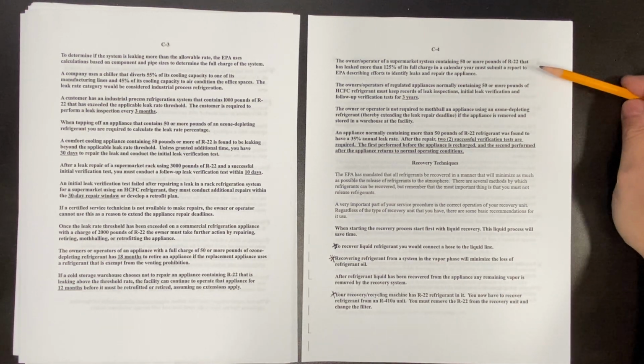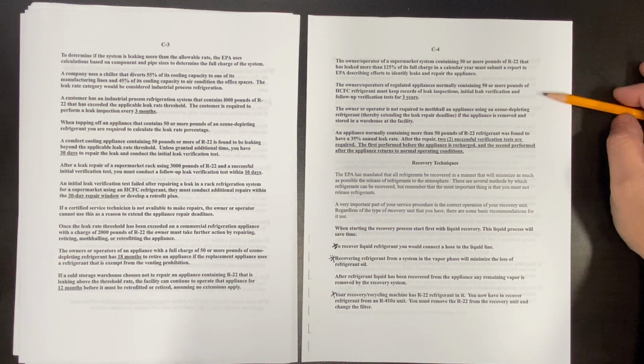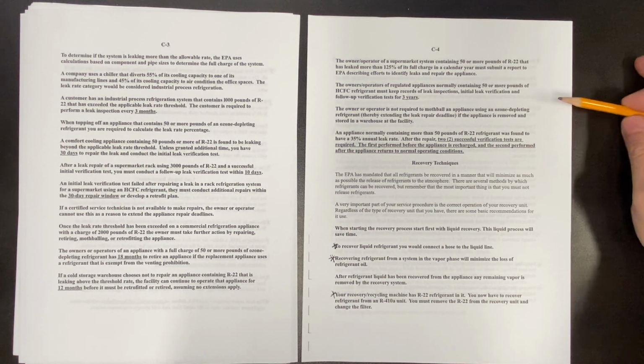The owner operator of a supermarket system containing 50 or more pounds of R22 that has leaked more than 125% of its full charge in a calendar year must submit a report to EPA describing efforts to identify leaks and repair the appliance. The owners operators of regulated appliances normally containing 50 or more pounds of HCFC refrigerant must keep records of leak inspections, initial leak verification, and follow-up verification tests for 3 years.